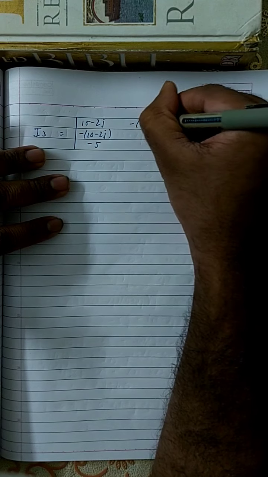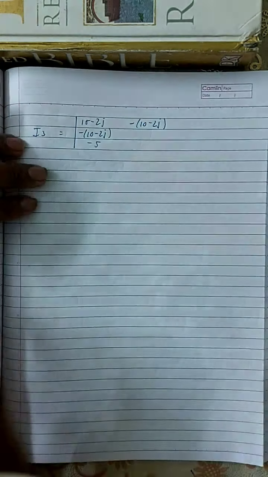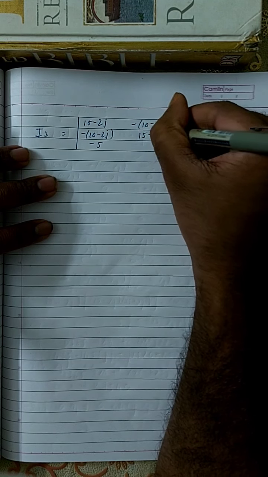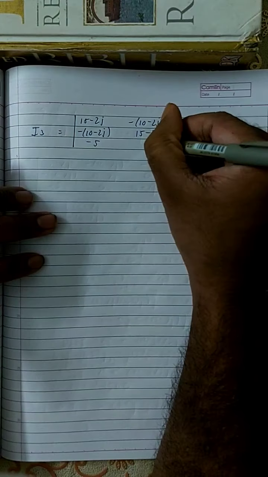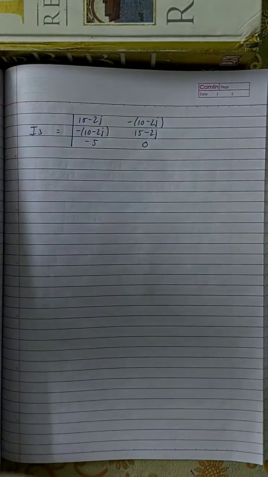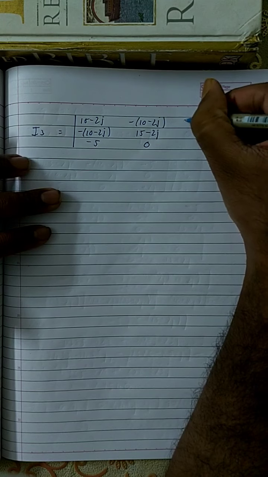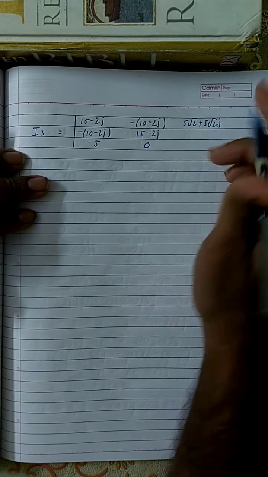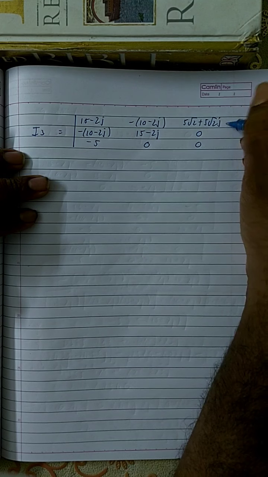Here you have minus of 10 minus 2j, then 15 minus 2j, and then 0. And the last column is 5 root 2 plus 5 root 2j, and you have 0 over here and 0 over here.